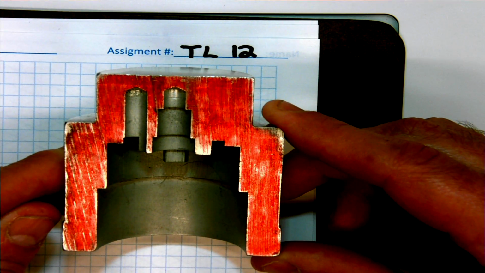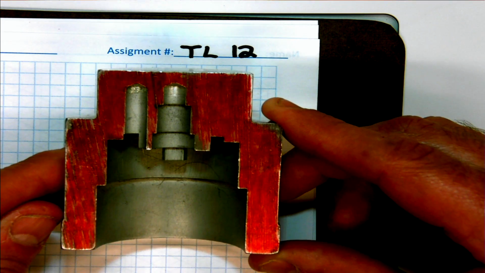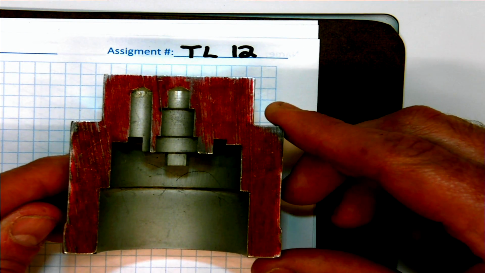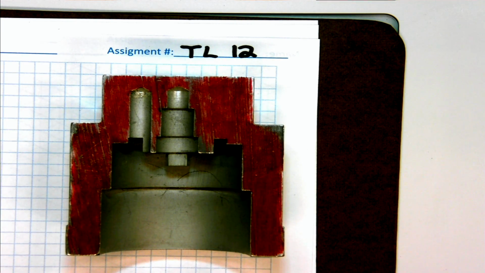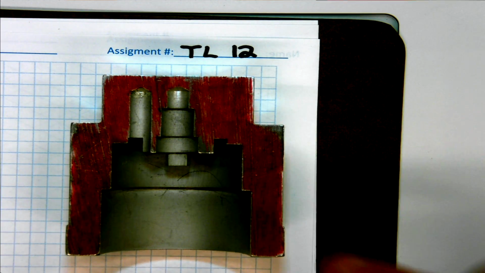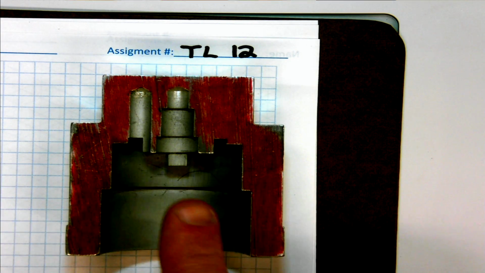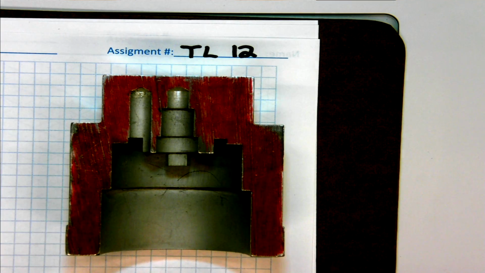Turn a little bit of an angle so you can see it better. You can see there's quite a bit of complexity in this particular part. But wherever this thing is cut, there's either going to be positive areas, material, or negative areas, airspace, at the place or the plane that it was cut at.